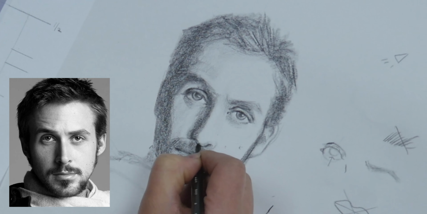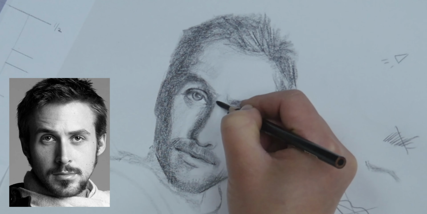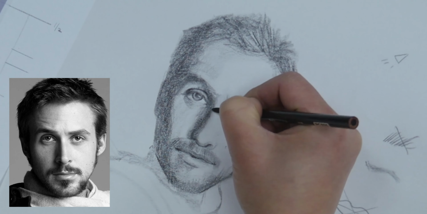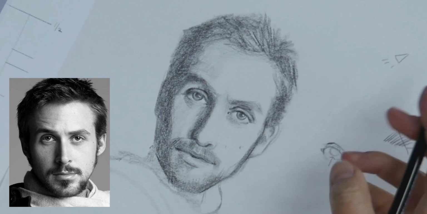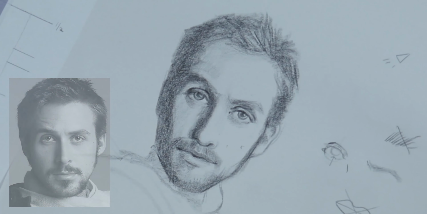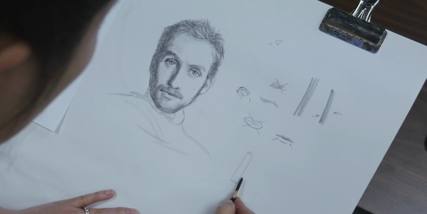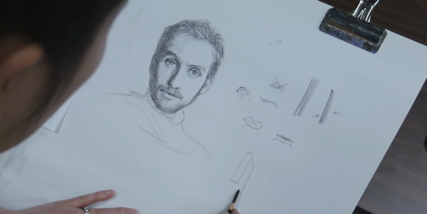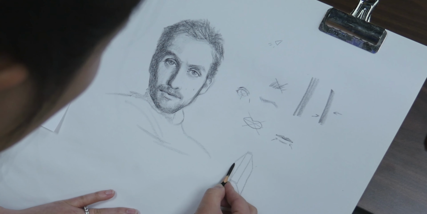Now, a lot of people say, how do I draw noses? Noses are so hard to draw. The easiest thing to remember about noses is that noses are like a wedge. So if you're looking at it as a shape, it looks like this.